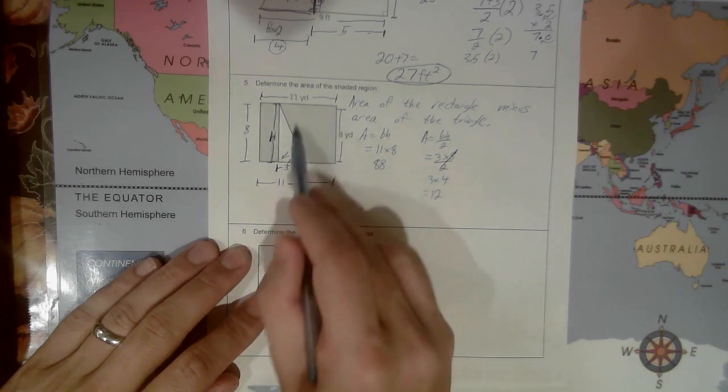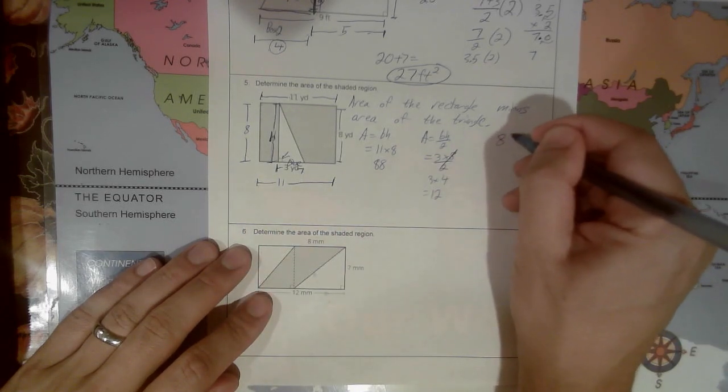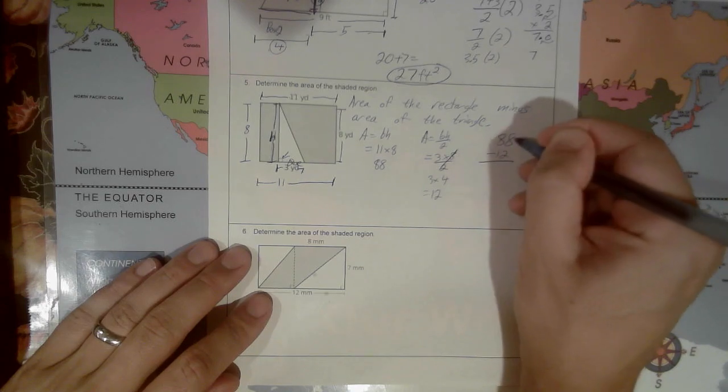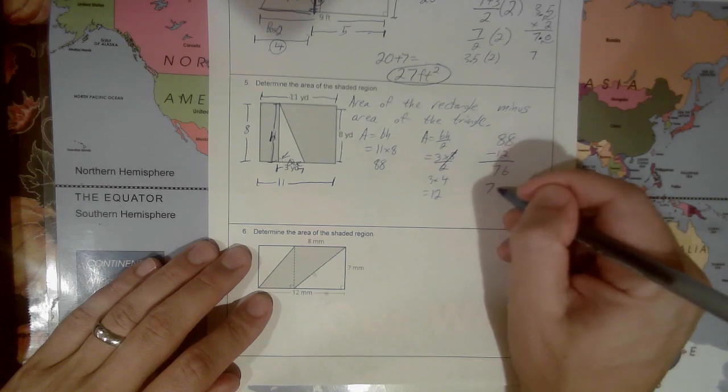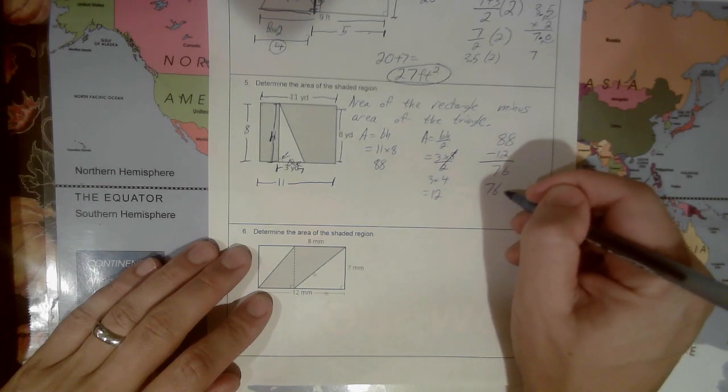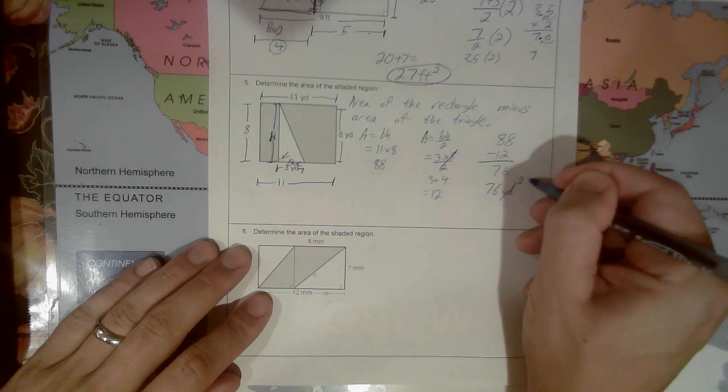Now be careful here. I need this area minus this one. So I got 88 minus 12. 8 minus 2 is 6. 8 minus 1 is 7. So my final answer, I got 76 yards squared.